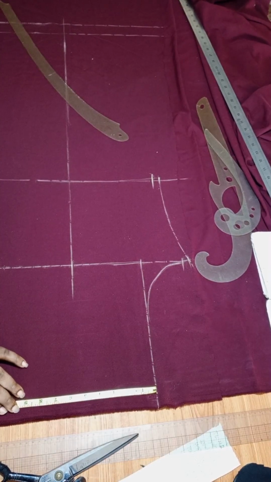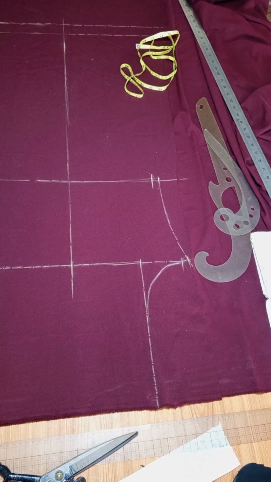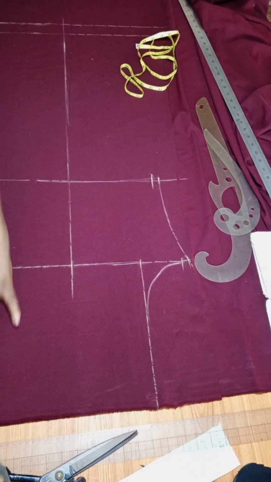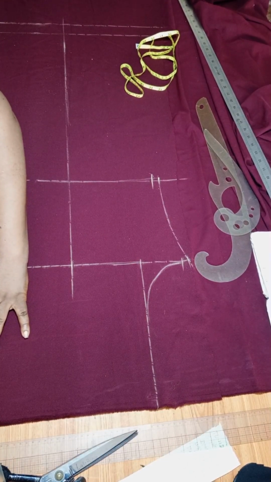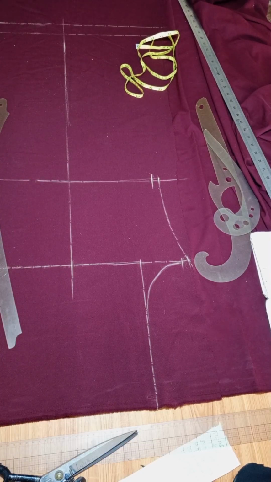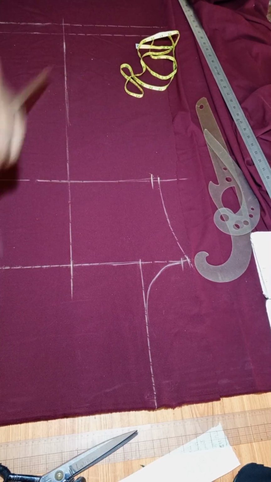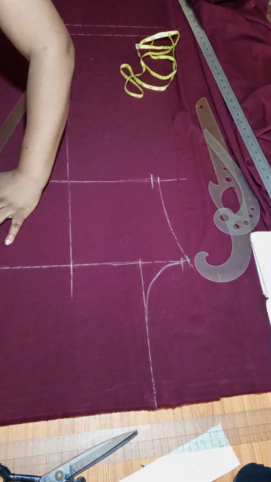So sorry my camera couldn't capture it. I didn't notice it before. I was done filming by the time I noticed my camera did not capture that part. So I marked my waist over there, and you notice I just picked up my curve. So I curved the hip to the waist, curve it, and then I did it to the down.